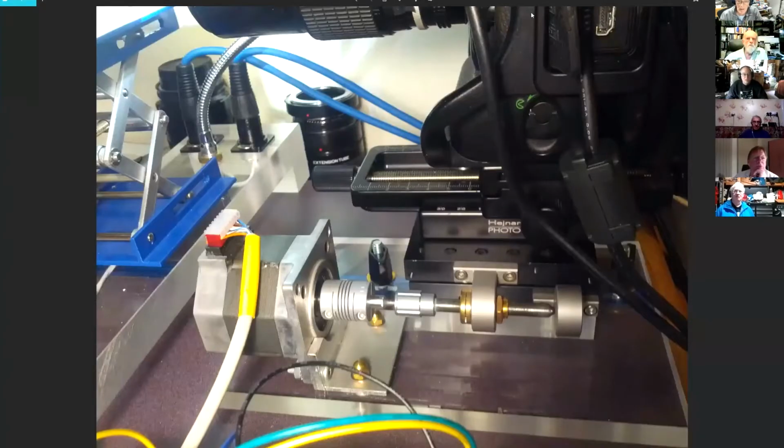Okay. Yep. This is my original setup where I was doing it horizontally. Like Doug, I use a Newport stage, but instead of having a hand crank, I put a stepper motor on it.